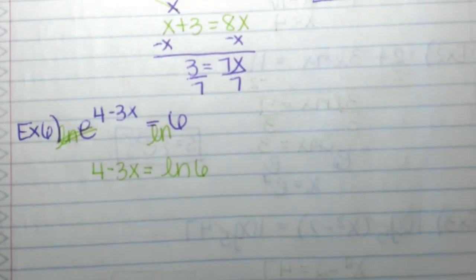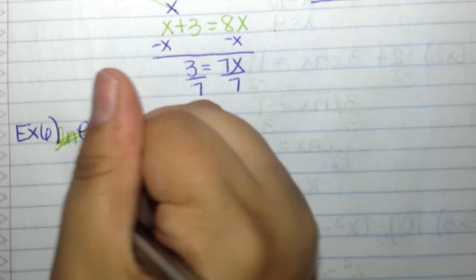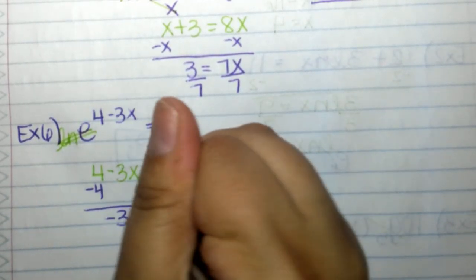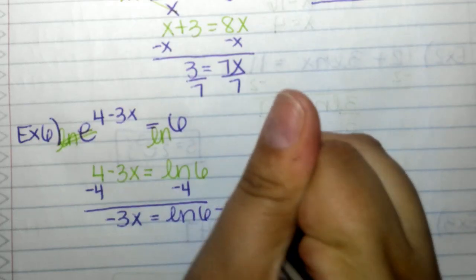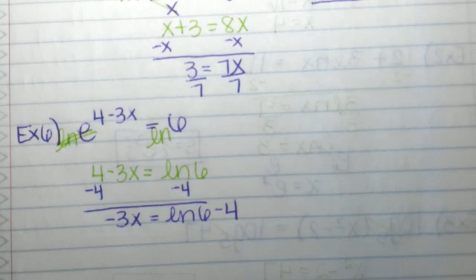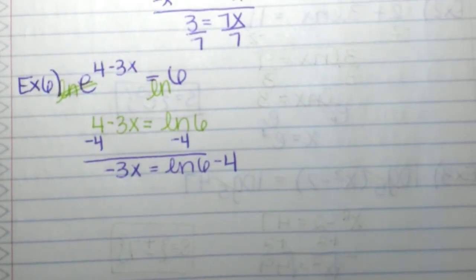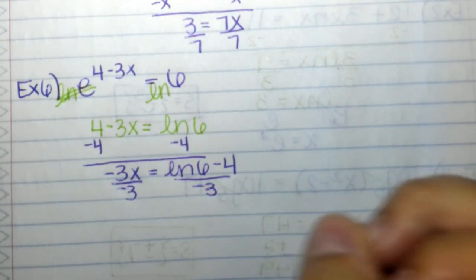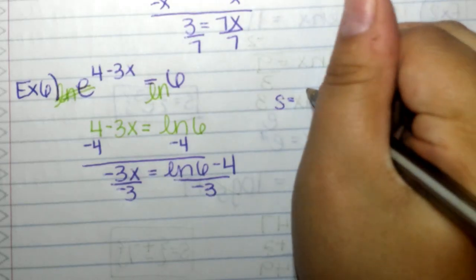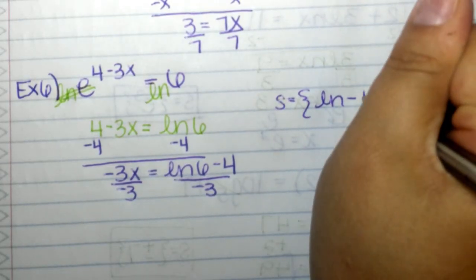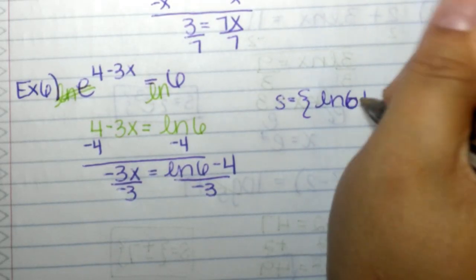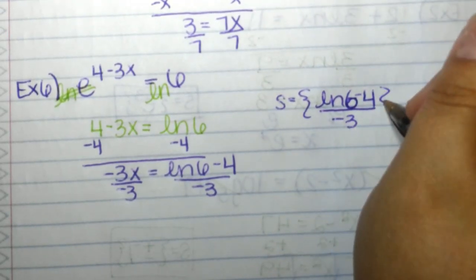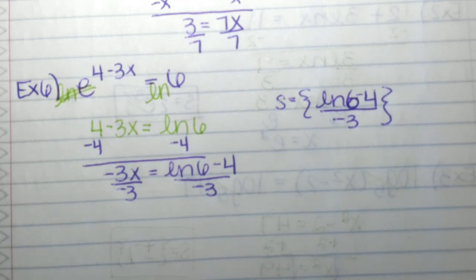But I got to get x by itself. Subtract 4. So don't forget that negative 3x equals natural log of 6 minus 4. And then what? Divide by negative 3. So my answer is the natural log of 6 minus 4. Don't subtract those. Over negative 3. And you can just leave it like that.